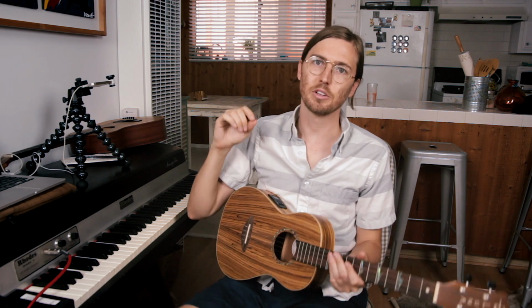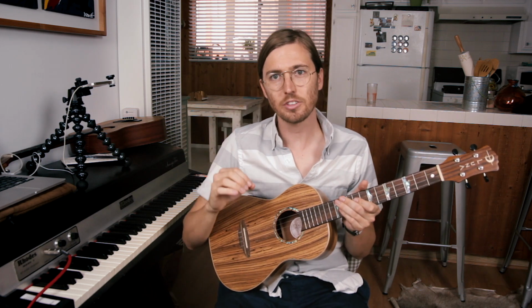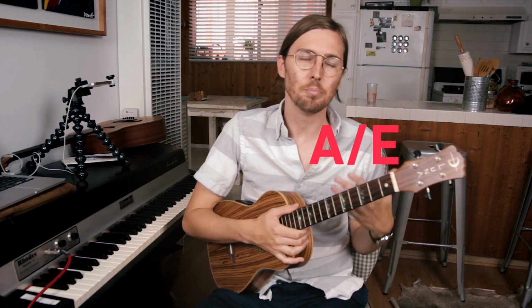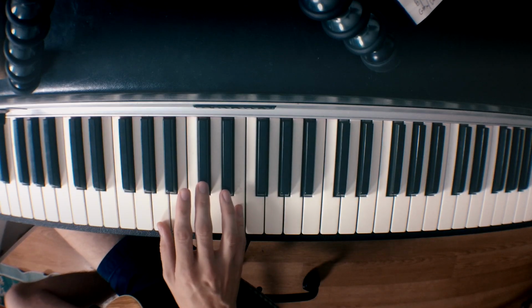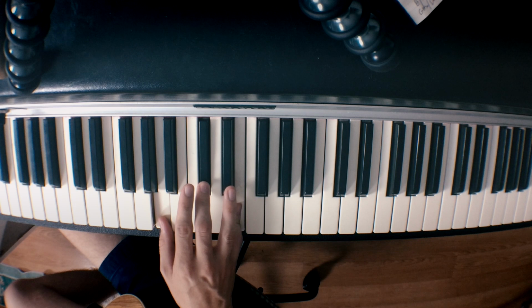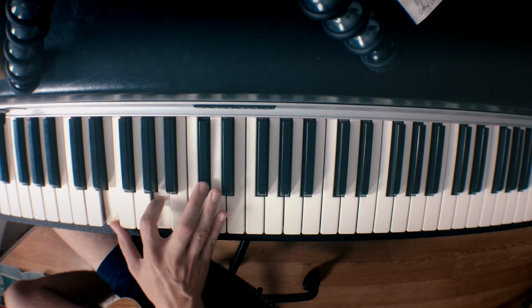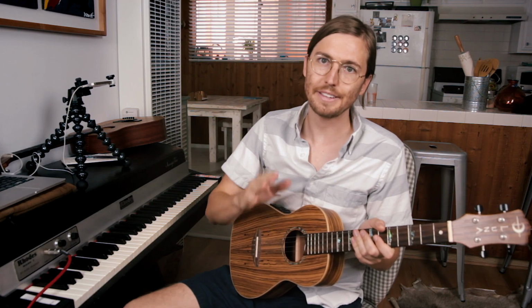There are some times when you will look up a song and it will try to tell you which voicings to play. You'll probably at some point come across a chord that has a slash after it, like an A/E, which means an A major chord but with an E in the bass. So on the piano, here's an A chord, and you would play it with the E in the bass, so you would move the E down here, and that's the second inversion of A. But I really, really hate that.